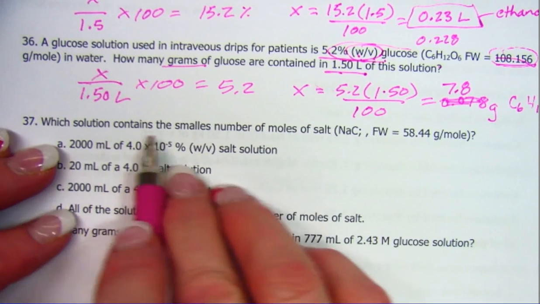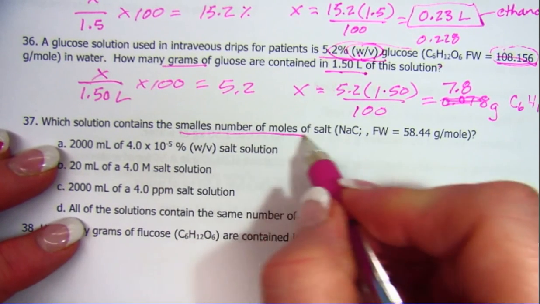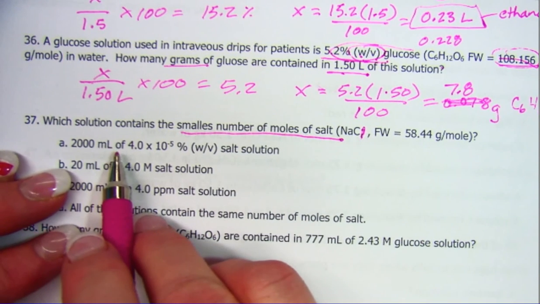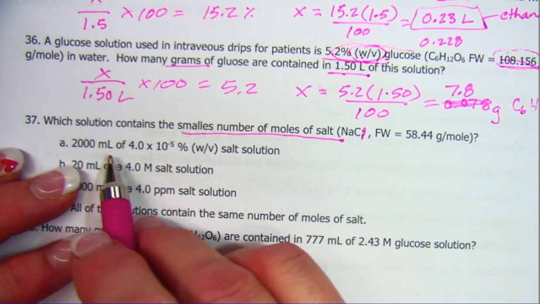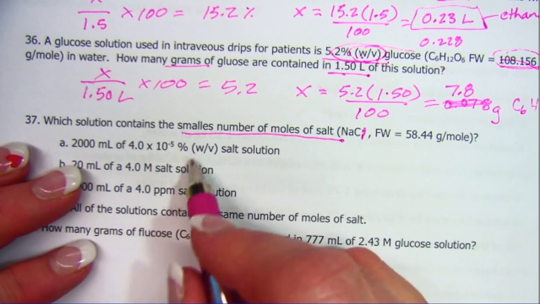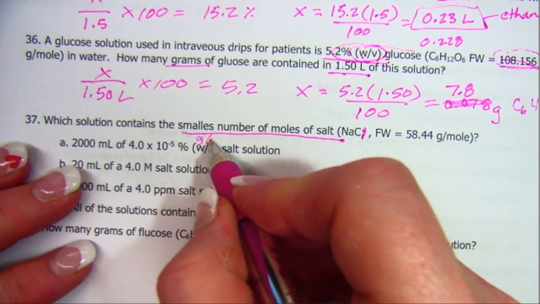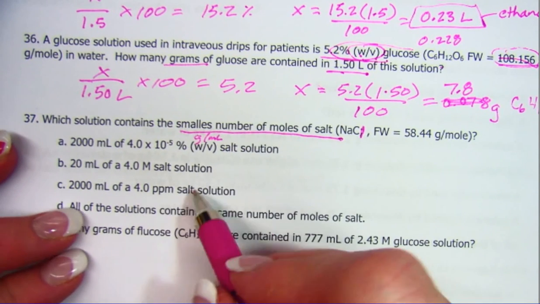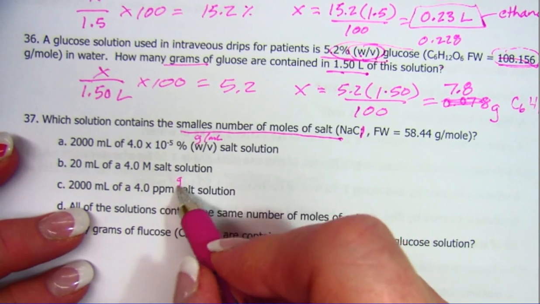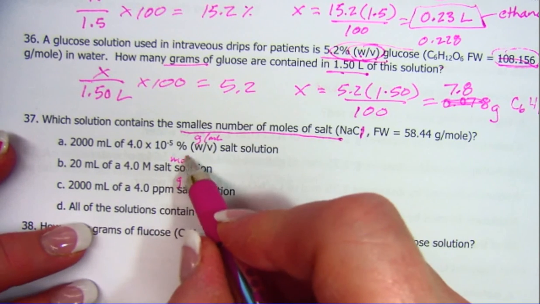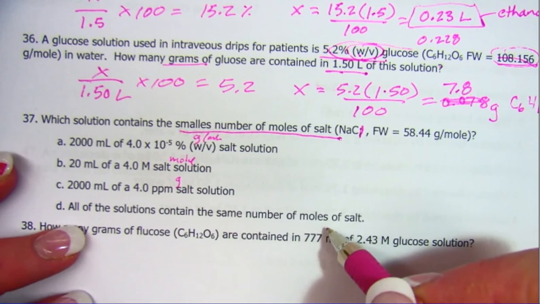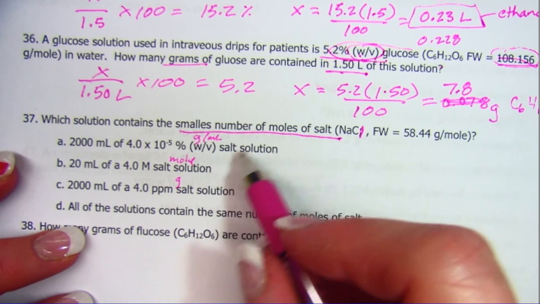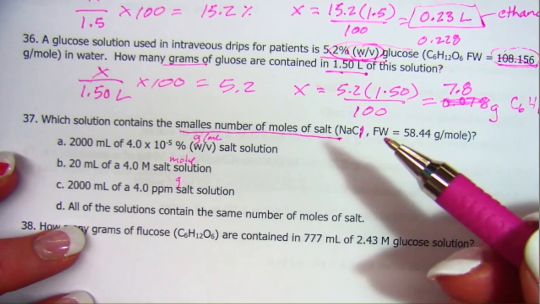Okay, which solution contains the smallest number of moles of NaCl is what that's supposed to be. So basically, you are just going to figure this out. Weight per volume is usually grams per milliliter, right? You're going to end up with grams here, and moles here. And then it says the same. So instead of going all the way to moles, if you find out which one has the most grams, then you're going to be good.